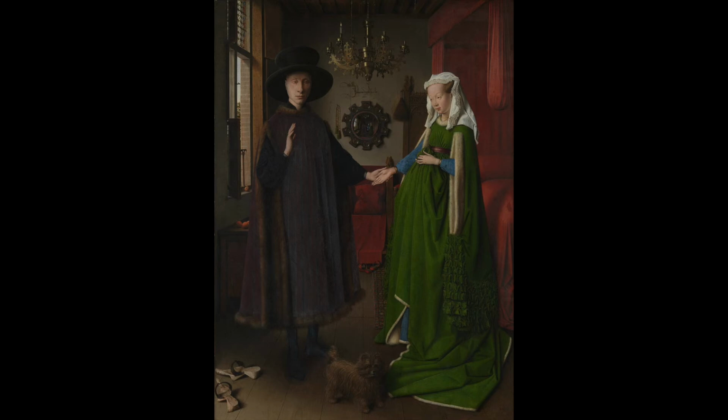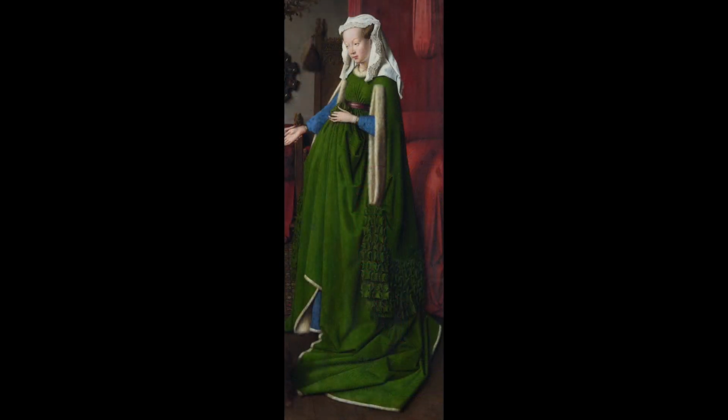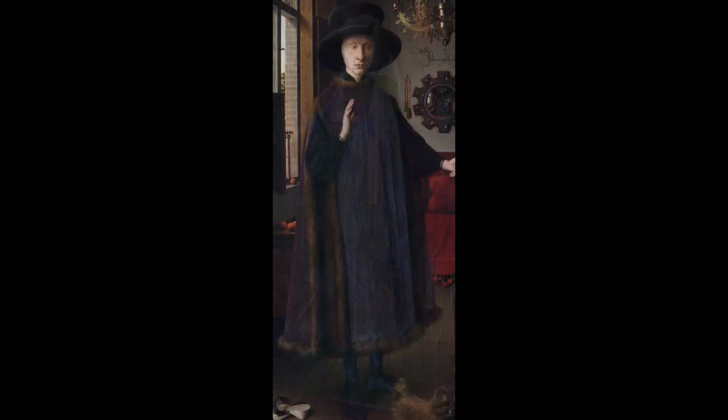Now let us look into the illusionism that Van Eyck used to show the wealth of this couple. First of all, take a look at both of their clothing. Back in those days, the more layers of clothes a woman wore, the more fashionable and wealthy she was considered. This also explains that the woman wasn't pregnant.